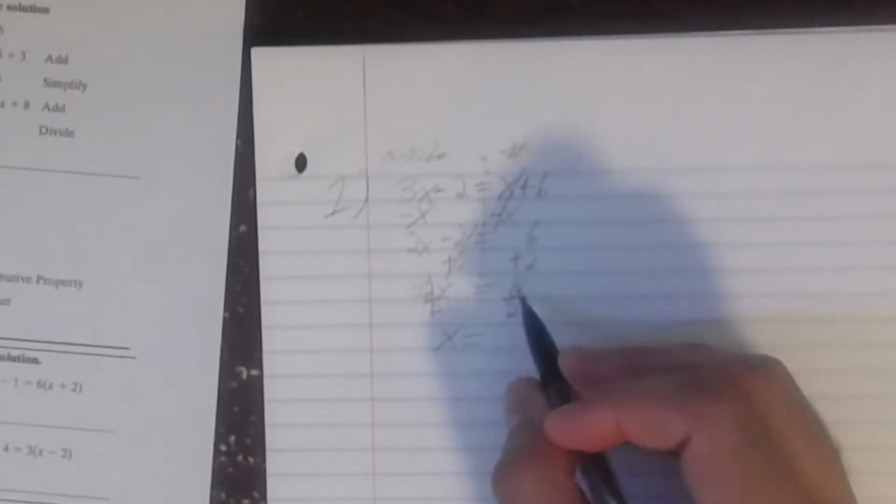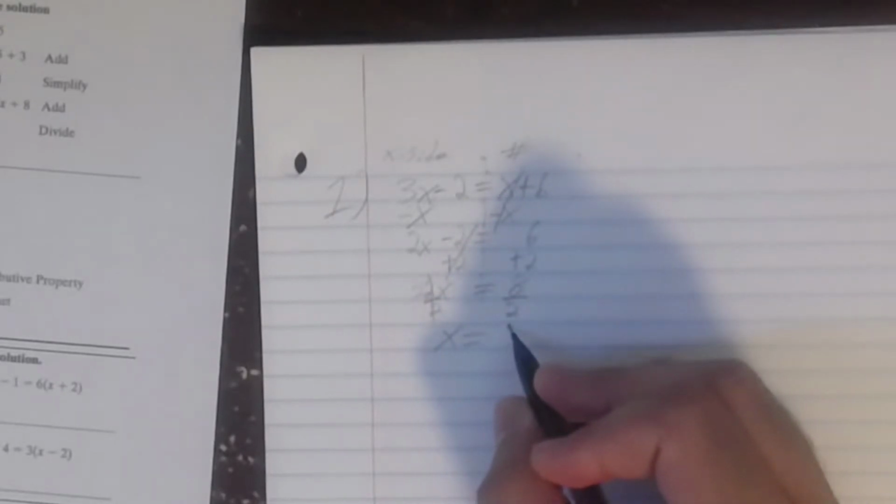And we divide the other side by 2, because whatever we do to one side, we gotta do to the other side. Now we have 8 divided by 2, which is 4. And we got x equals 4.